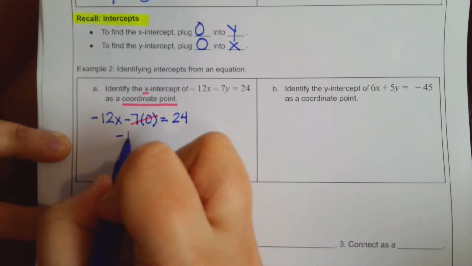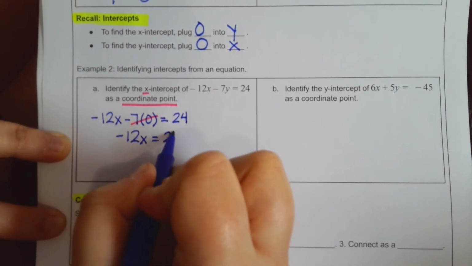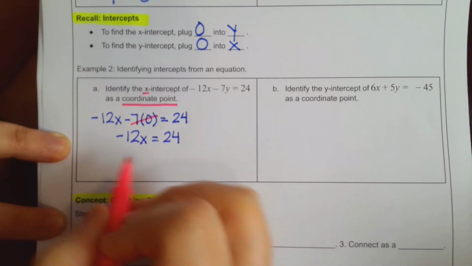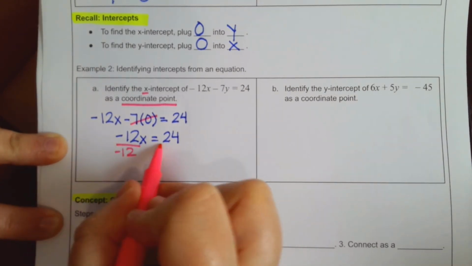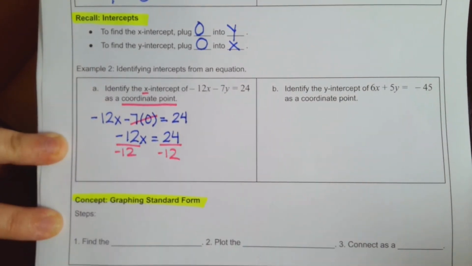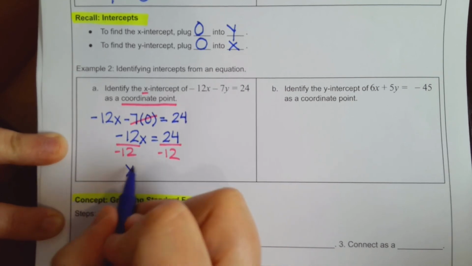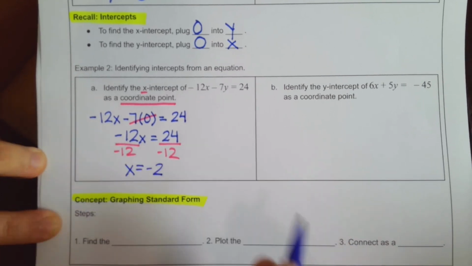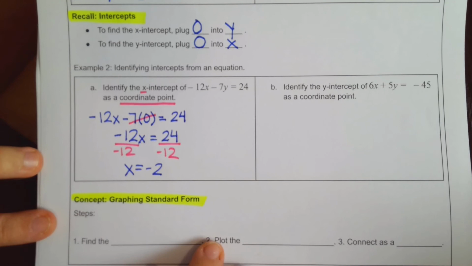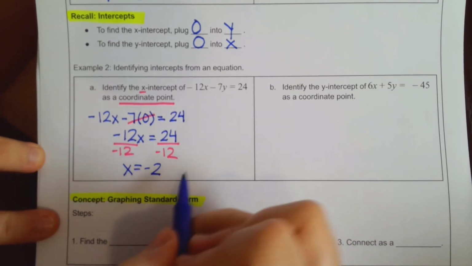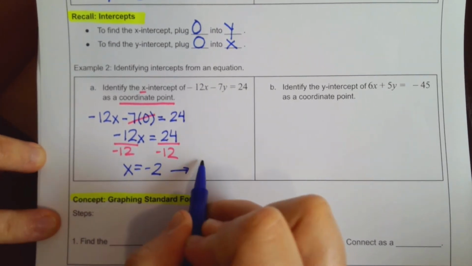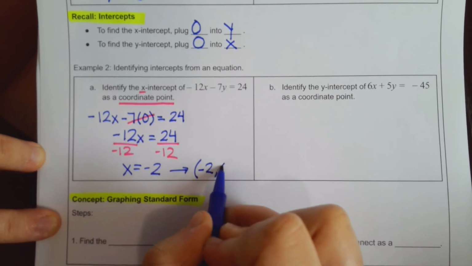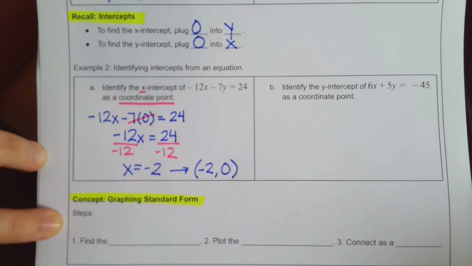So we have negative 12x is equal to 24. Divide by negative 12. And we get x is equal to negative 2. But again, our directions say to write it as a coordinate point. So we write this, x is negative 2, y is 0.